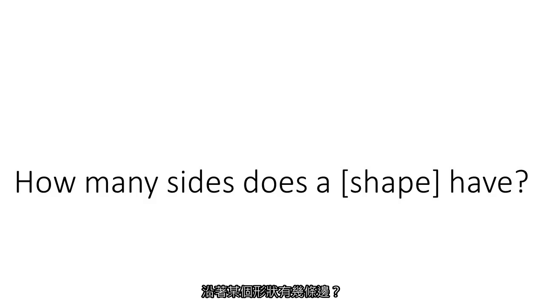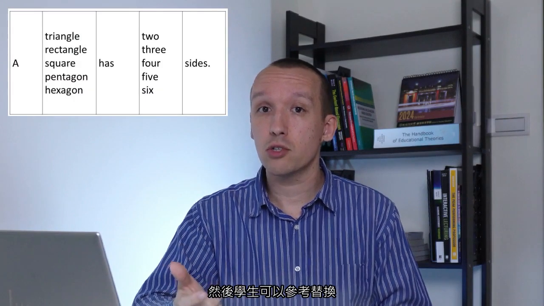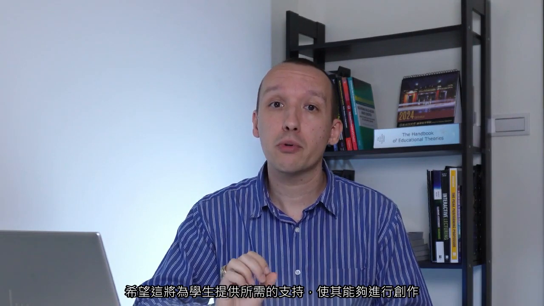The math teacher could ask a series of questions along the lines of, how many sides does a certain shape have? The students can then reference the substitution table when formulating their answer, either through a worksheet at their desk, or the teacher can project it at the front of the classroom. The hope is that this would provide the needed support for students to be able to produce answers to the teacher's questions. Anytime you want students to communicate in English in the bilingual classroom, for example, answering questions or sharing with a classmate, you can provide them with a substitution table to help support their output.